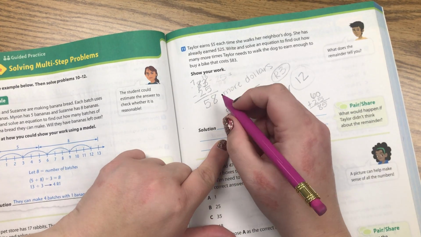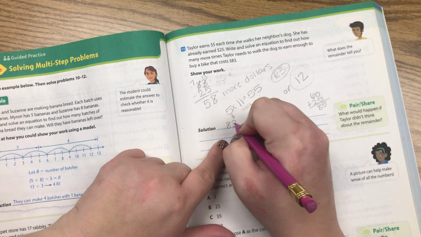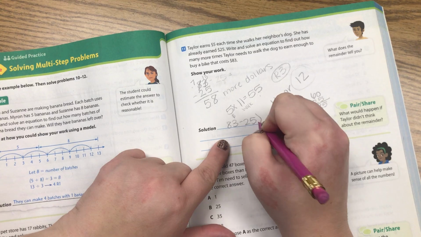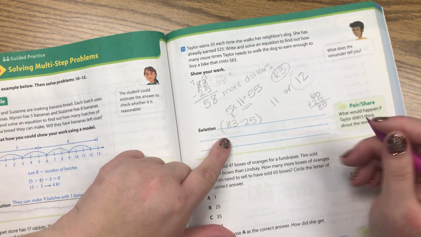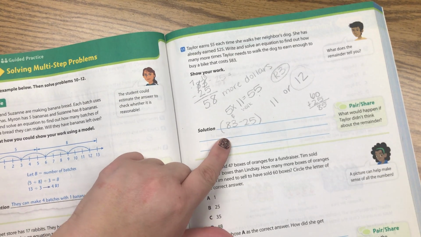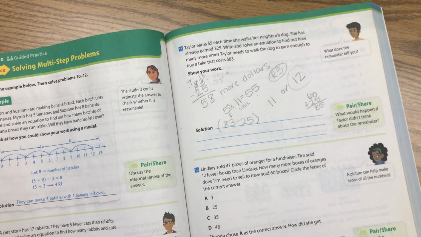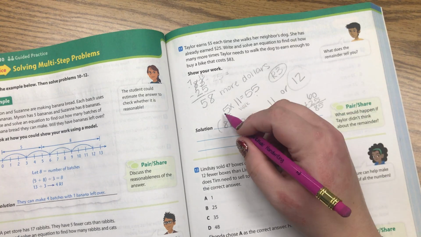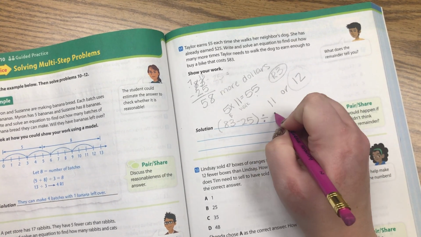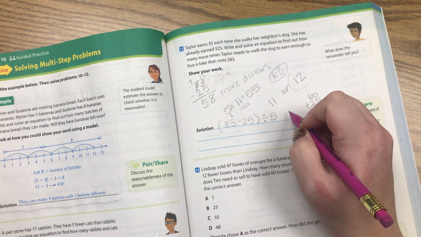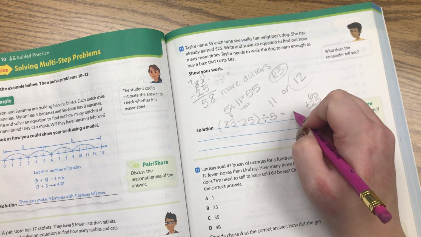We did 83 minus 25, right? 83 minus 25 to find out how much more money she needed. And then what we did was we divided it by 5 to find the total amount.